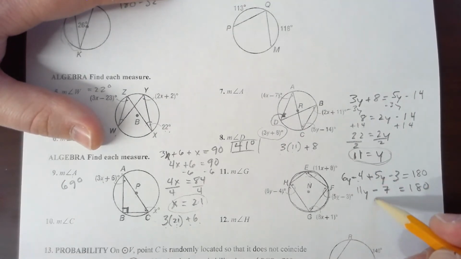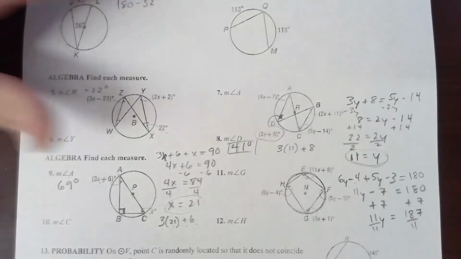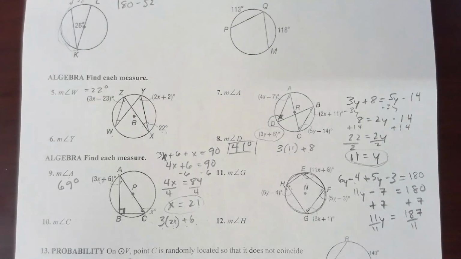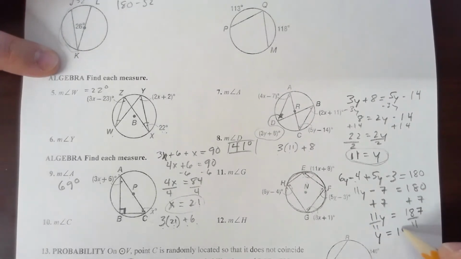Okay, and I'm going to add 7 to both sides. I get 11y equals 187, and divide by 11. And 187 divided by 11 comes out to being, is that 17? 187 divided by 11. 17. y equals 17.